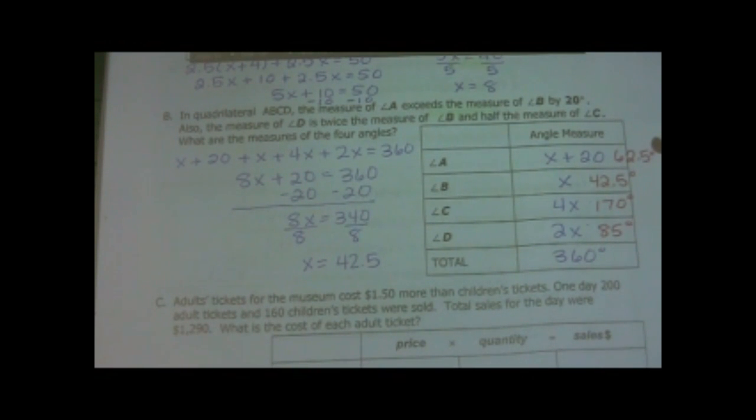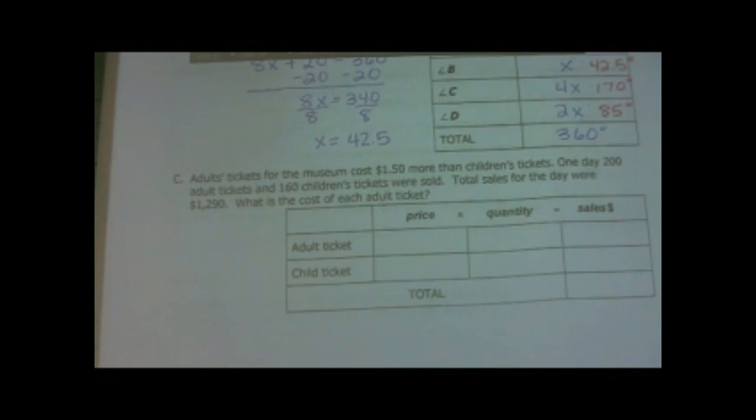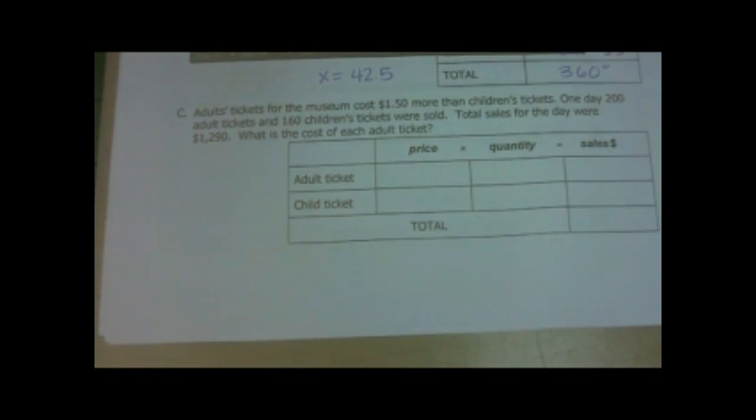All right? Go to C. Okay, adult tickets for the museum cost $1.50 more than a child's ticket. One day, 200 adult tickets and 160 children's tickets were sold. Total sales for the day were $1,290. What is the cost of each adult ticket?